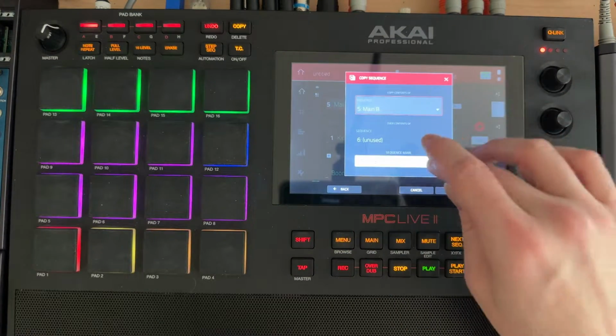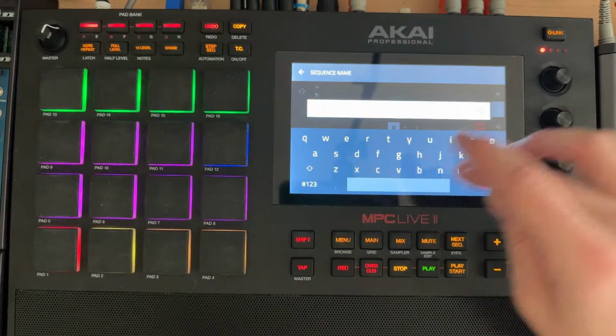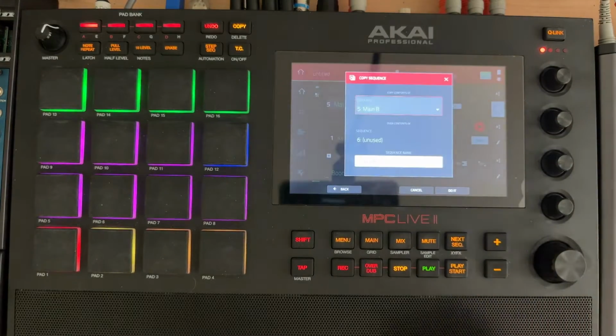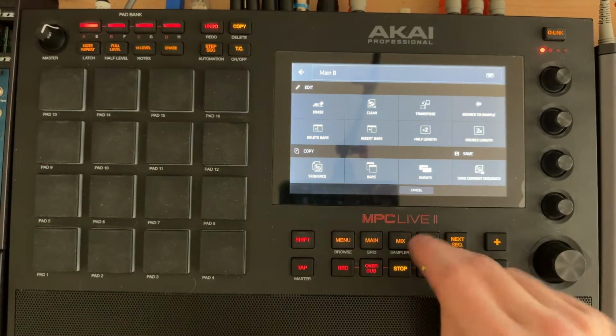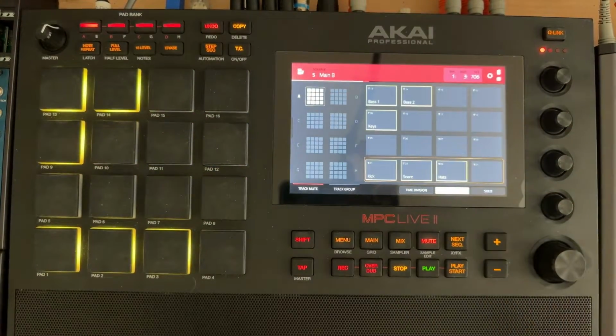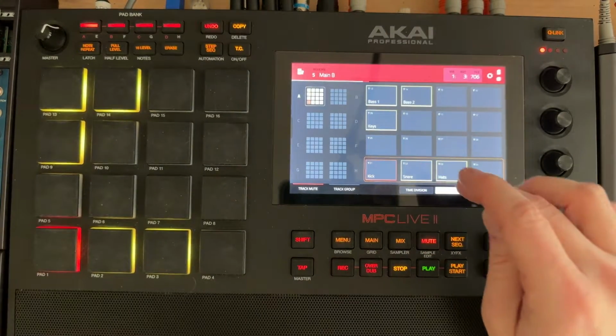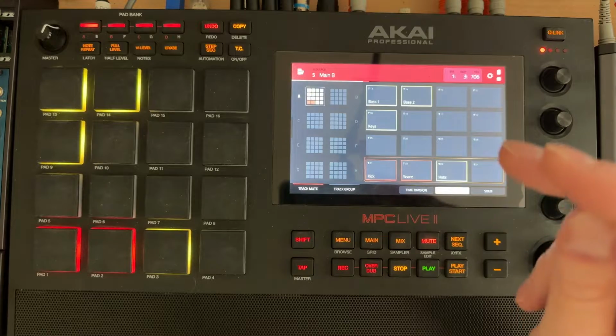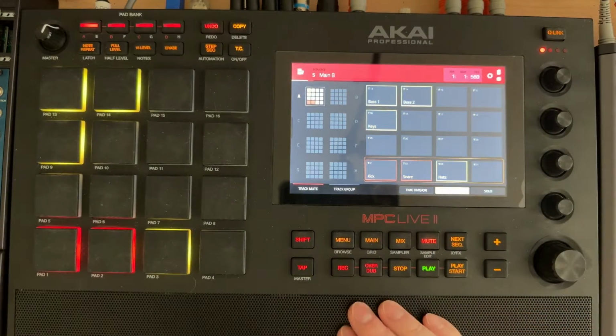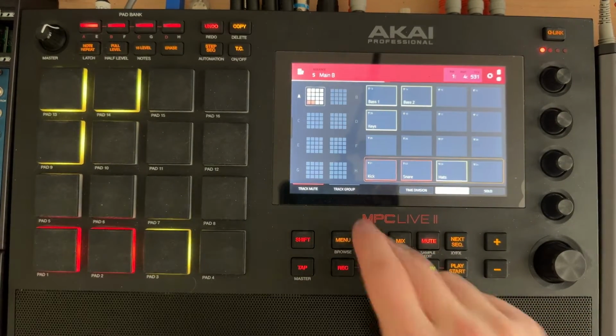Again, we'll go drop B, and we'll do it, mute. And in this case, let's say, take out kick, snare. We'll leave the hats, keys, bass 1, bass 2. Cool.